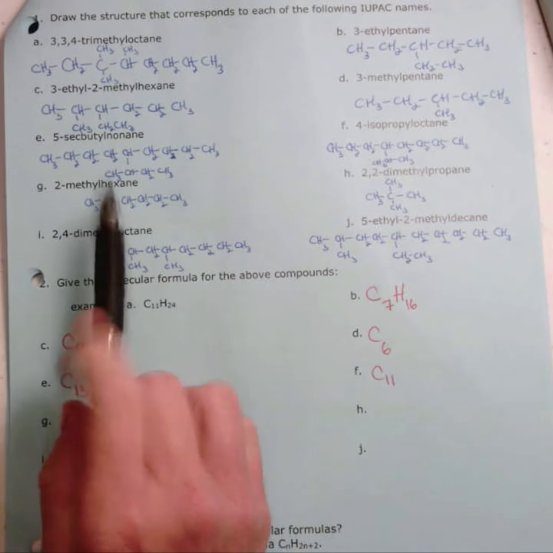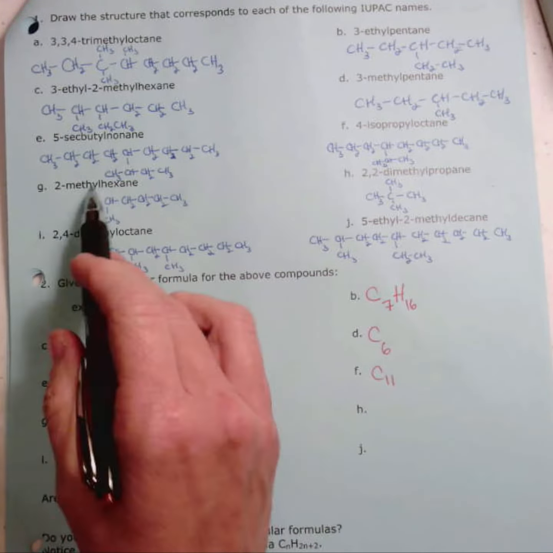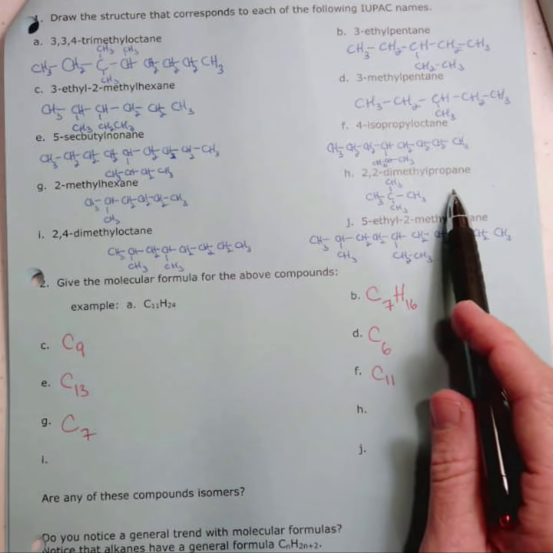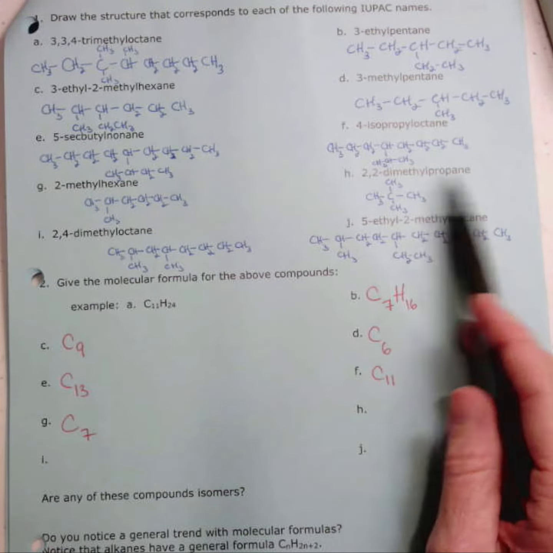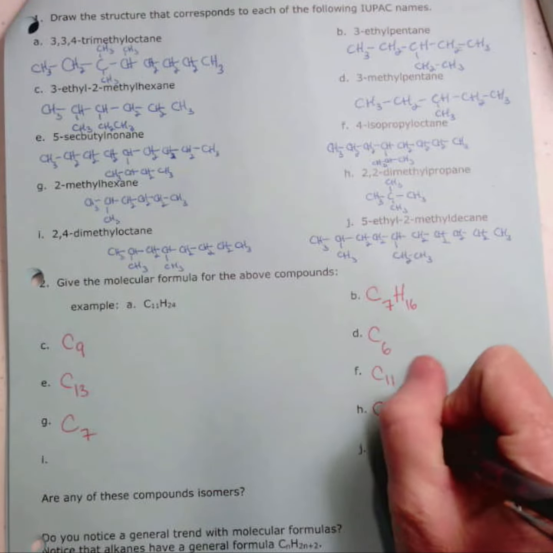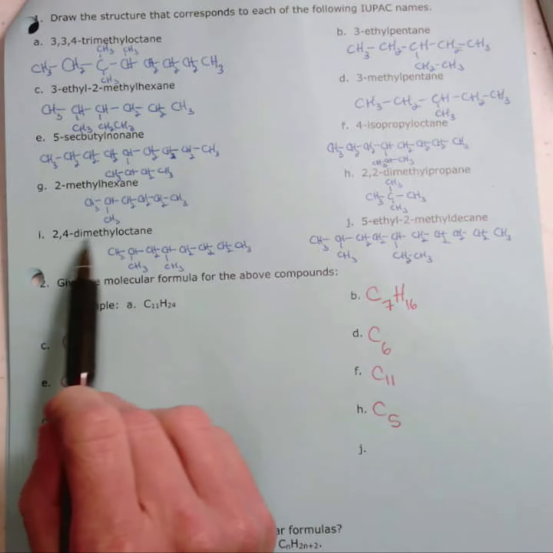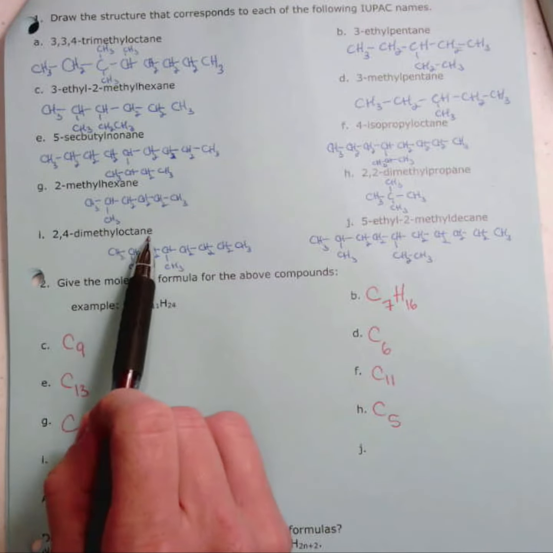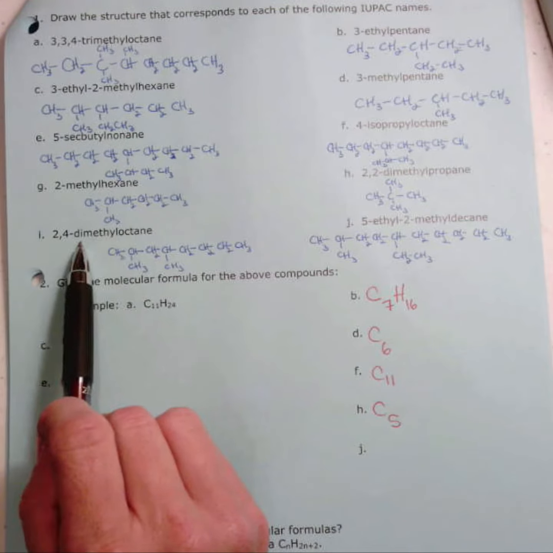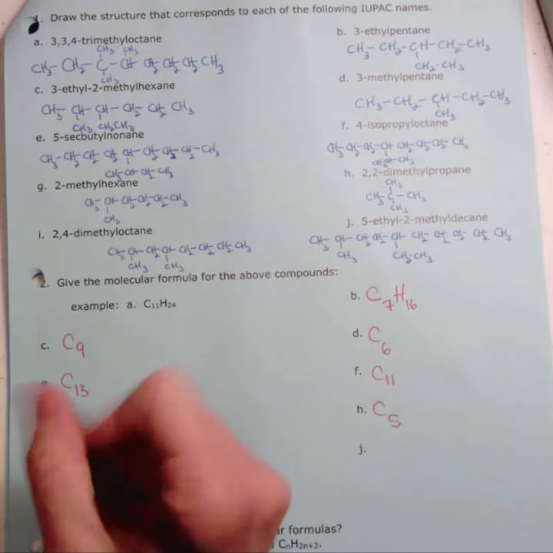G, 2-methylhexane, so you got C6 plus 1, C7. H is 2,2-dimethylpropane, so you have 3 plus 2 methyls would give you 5, C5. I is 2,4-dimethyloctane, so octane is 8, plus 2 methyls would be C10.